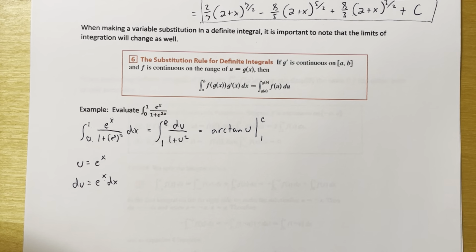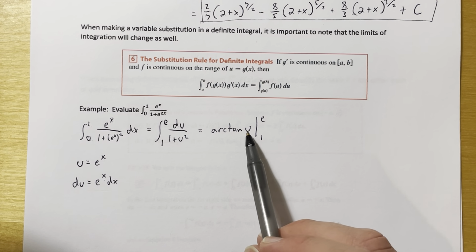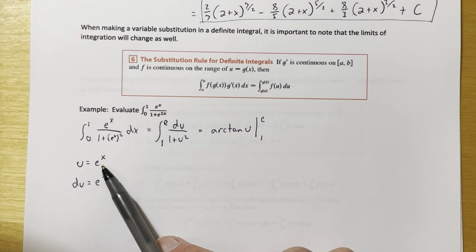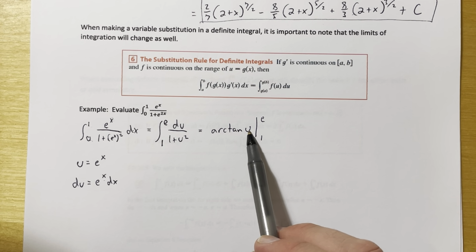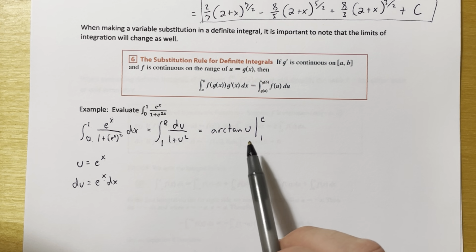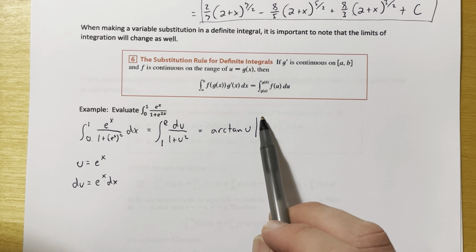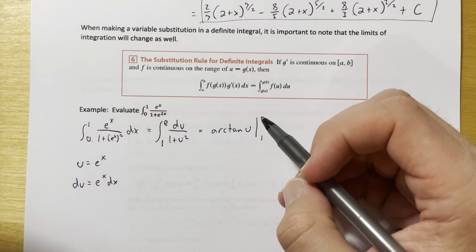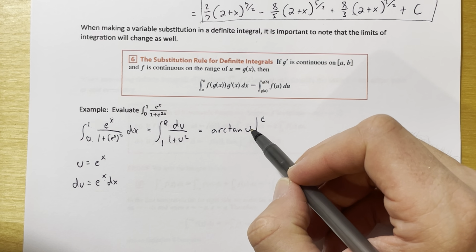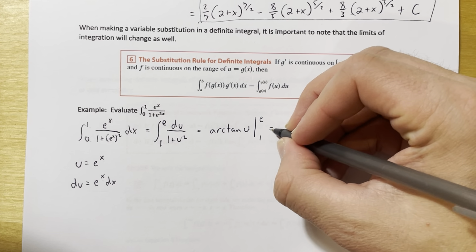Now here's the nice thing about dealing with definite integrals and using this technique. When I was doing indefinite integrals, we had to change the u back into a function of x. So I would be changing this u back into e to the x. But I don't actually need to do that anymore because I've accounted for my change of variables by adjusting my limits of integration along with it. So I can actually evaluate this with the u instead of changing things back into x's.